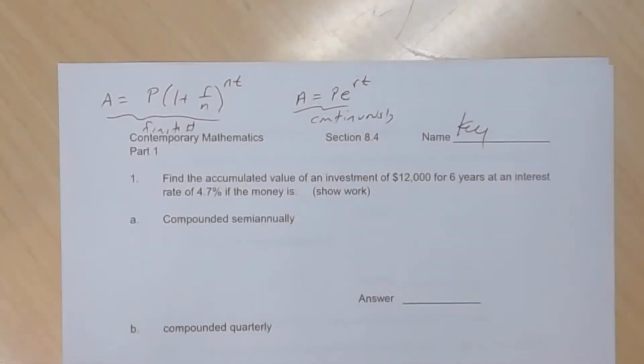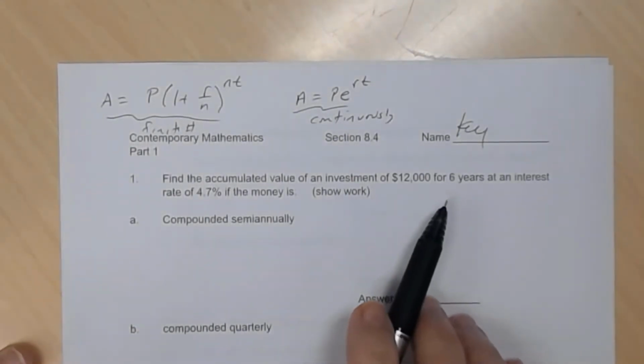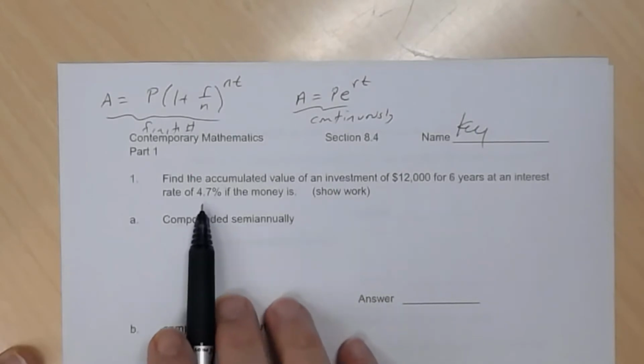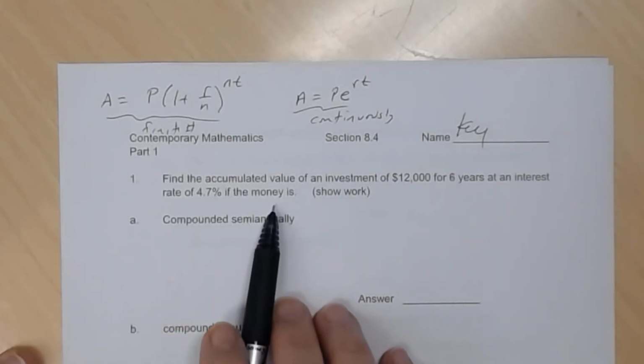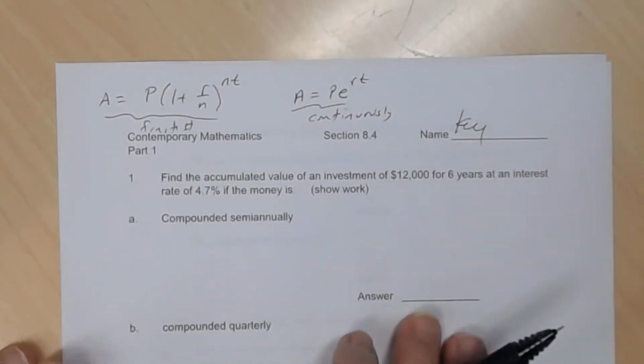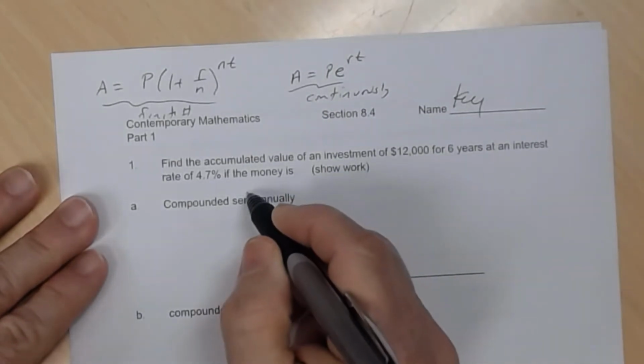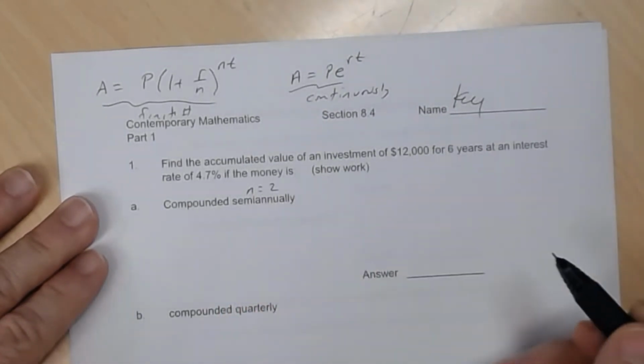Okay. All right, so number one, you want to find the accumulated value of an investment of $12,000 for 6 years. And the interest rate's 4.7%, and the money is being compounded semi-annually. So semi-annually means twice a year, so that's n. So n will be 2.